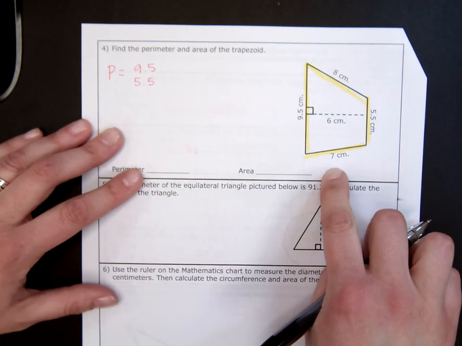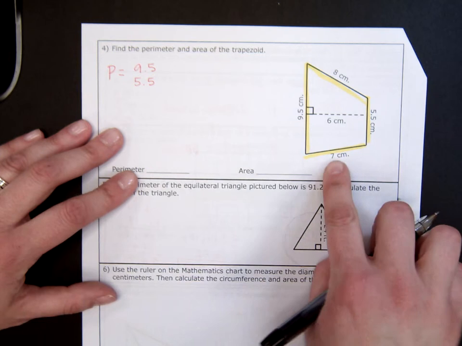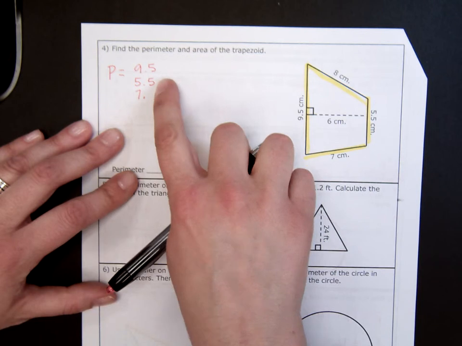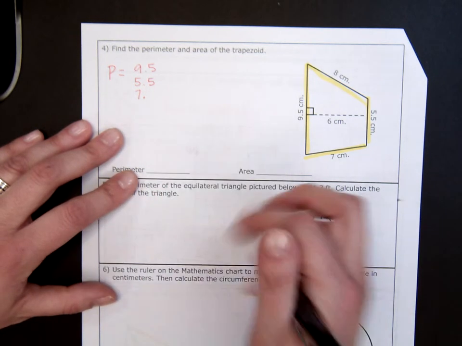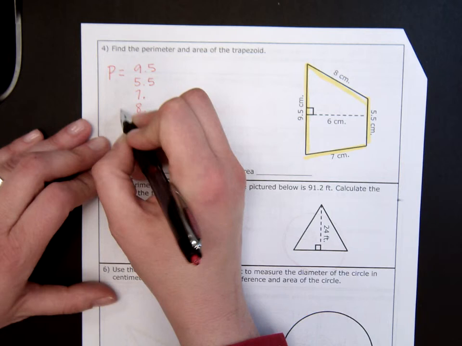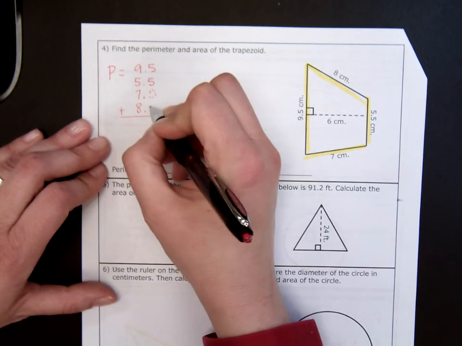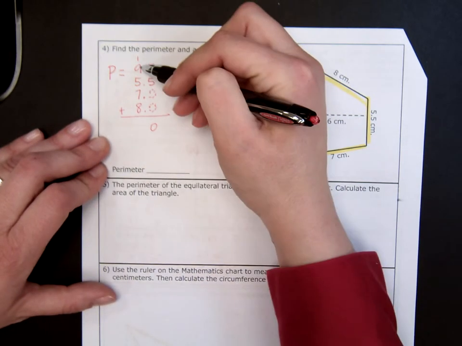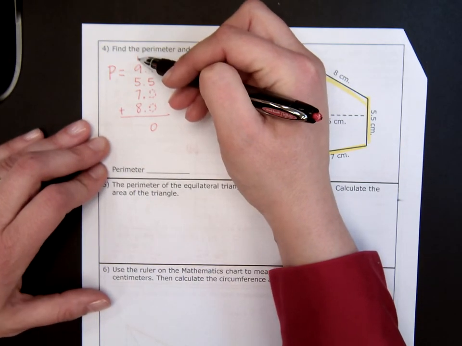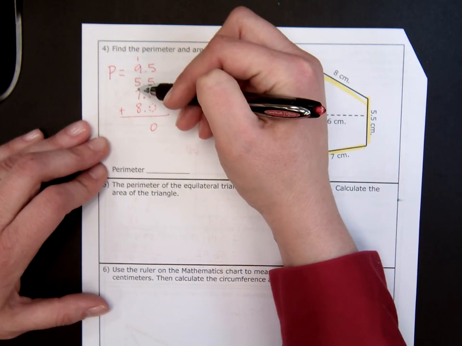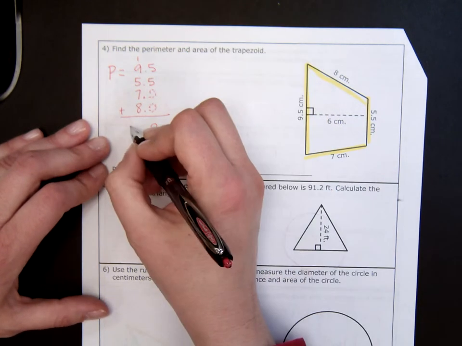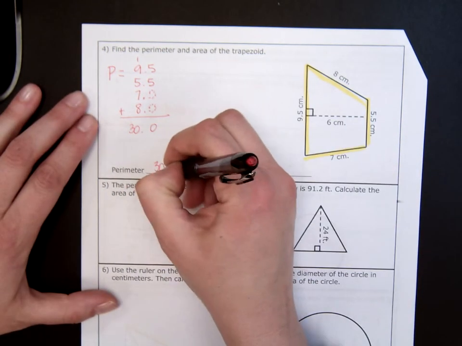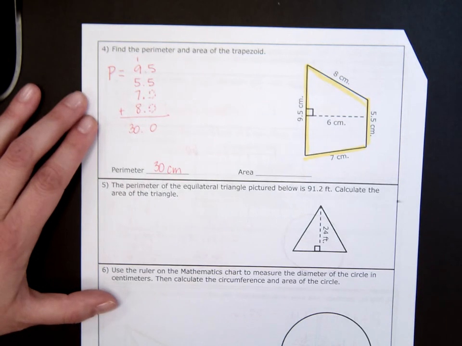Now remember, when you're adding, think about money. So our 7 has to go right here because that's like $7. This is like $5.50. So you have to line up your decimal point. So our 8 is going to go right here. Now we could put little placeholder zeros here and that would be fine. So 5 and 5 is 10. Okay, so then we're 9 and 1 is 10 and 5 is 15. 22 and 30 centimeters around. So our perimeter is 30 centimeters.